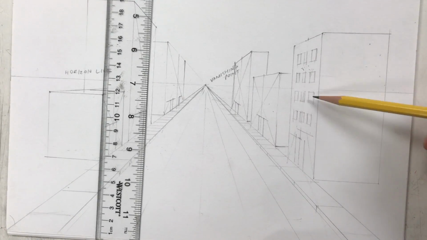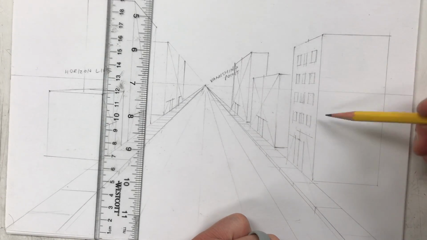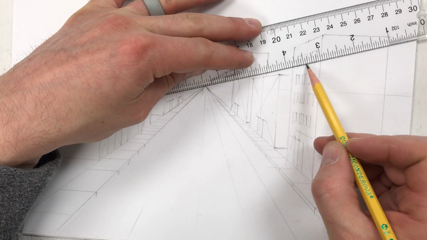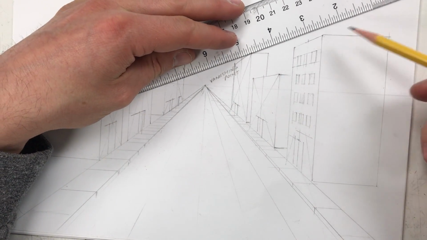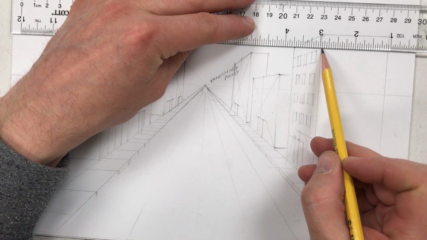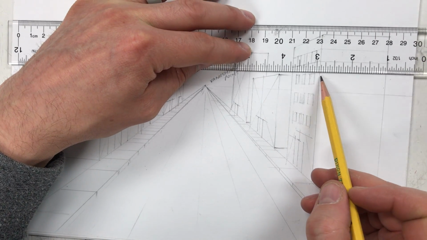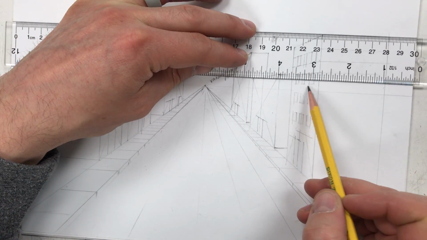We have 1, 2, 3, 4 stories of large windows along the side. And now I know, because I've put this in right here, I could have started on this side of the building, or I could have started this side, either way. But now we know that I'm going to have windows that are going to be running along this strip right here. They're going to be running along this.